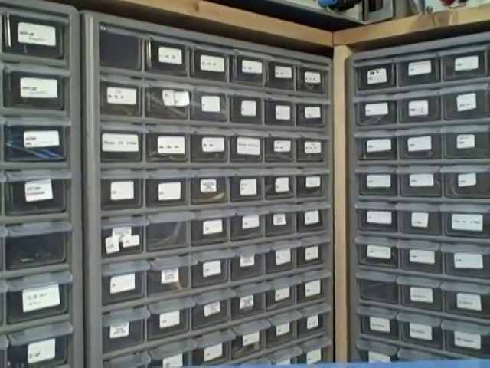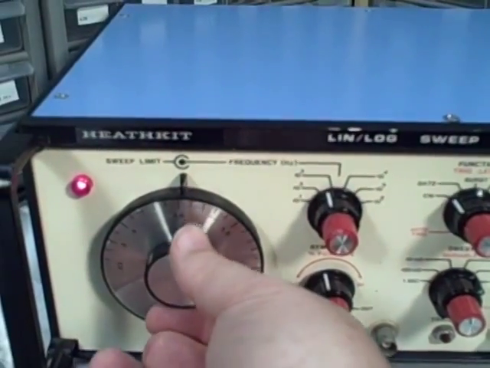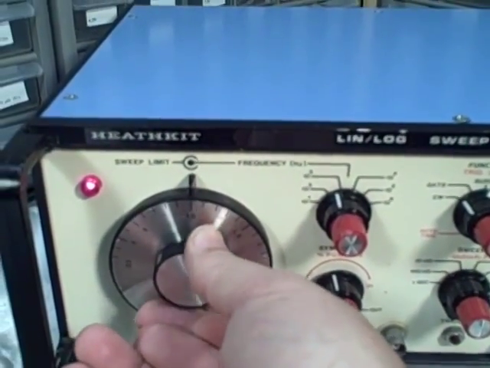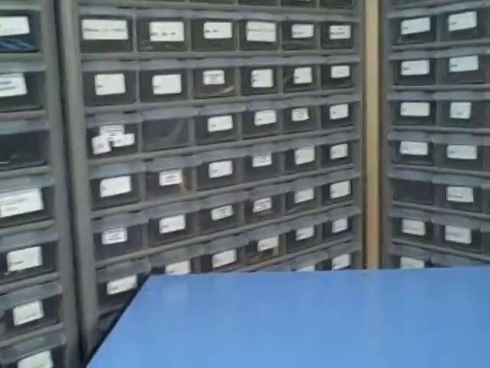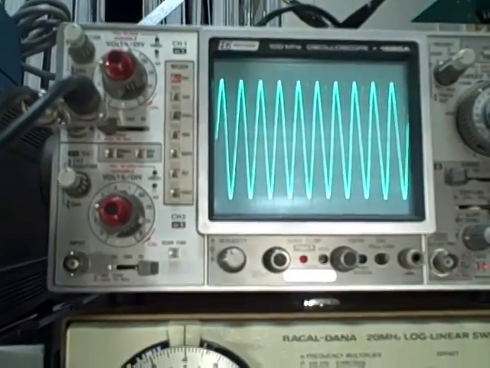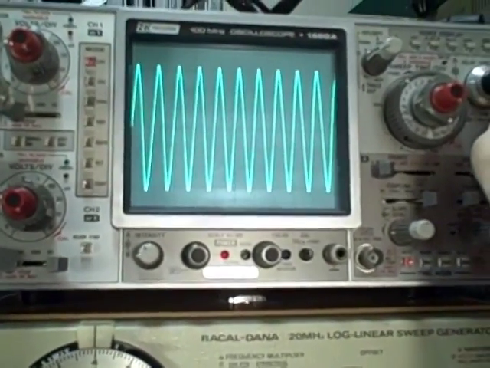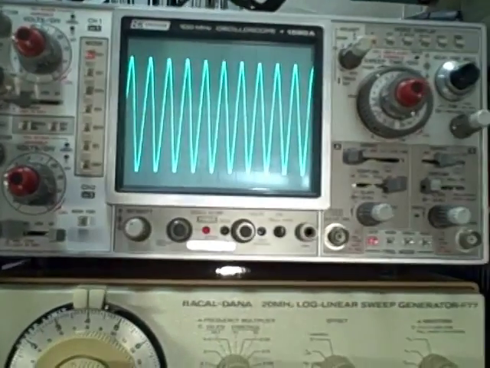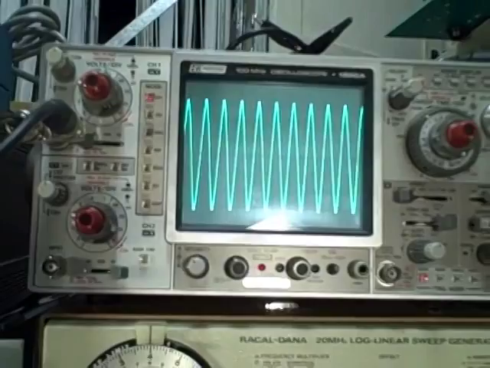Let's go ahead and go times 10 cubed. And we are right now on 1 times 10 cubed. That'd be 1,000 hertz. That would be 1 millisecond per division. We should get 1 division. And right now we're getting 1 division per cycle. So we are at 1,000 hertz.